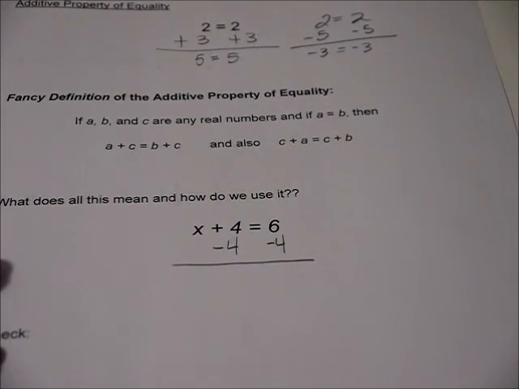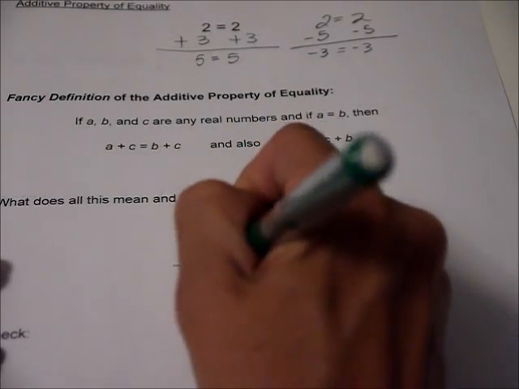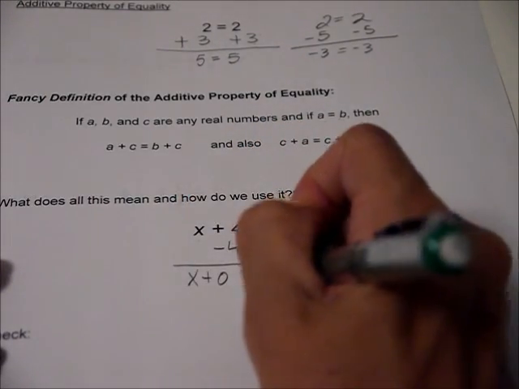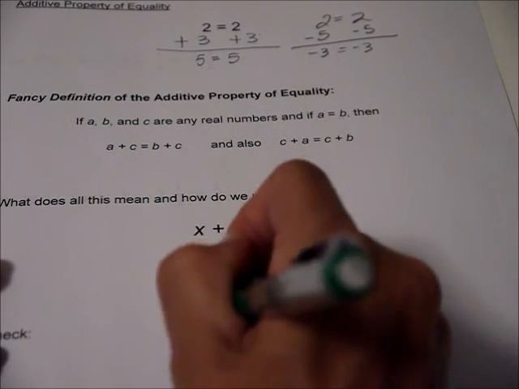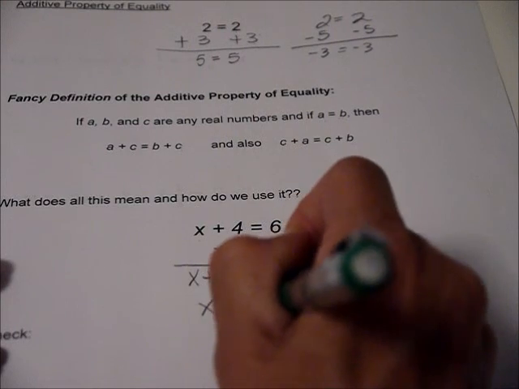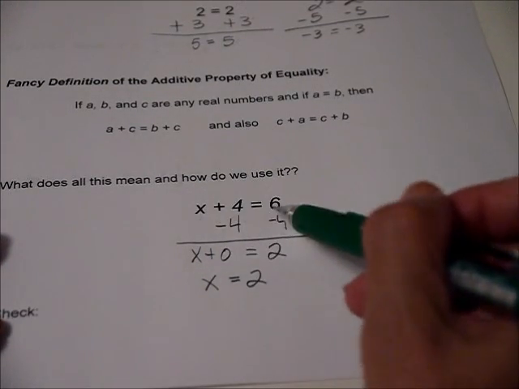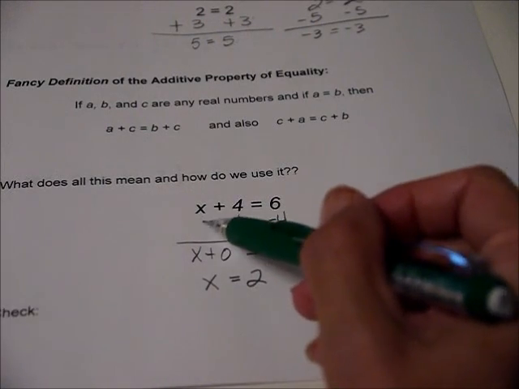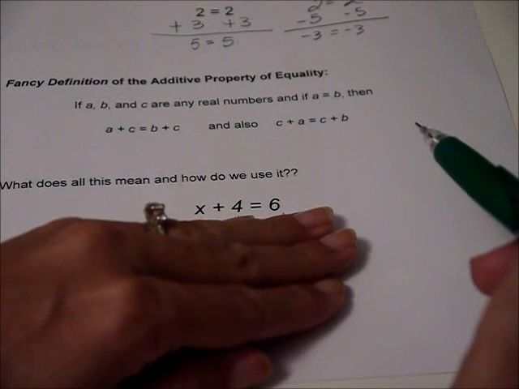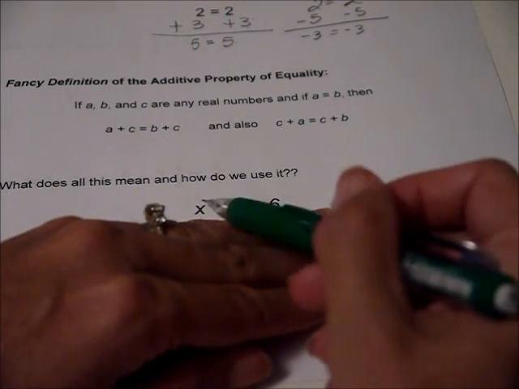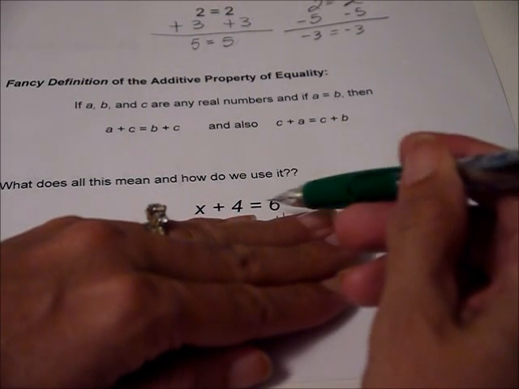So when we do that, these go away. You can see this, x plus 0, I'm going to show it with the training wheels, equals 2. And now x plus 0, we can just get rid of that 0 and say x equals 2. Now, you could have looked at this already and said, Mrs. Dashiell, it was so obvious. I didn't need to go through all that work to tell you that x equals 2. Obviously it does, because 2 plus 4 is 6. I agree. But it's not always going to be so simple.